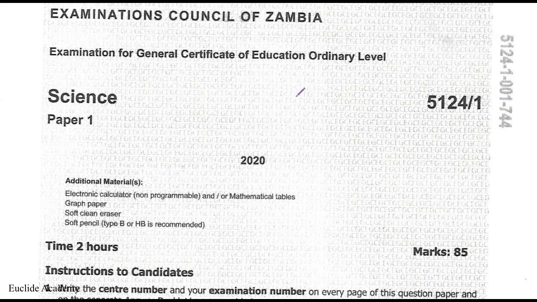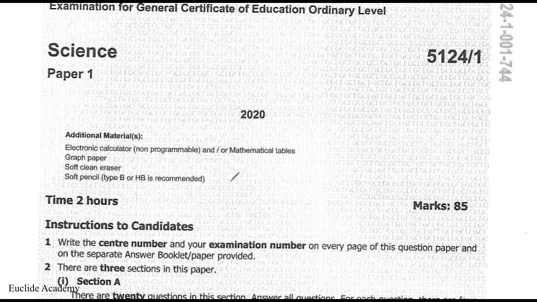Hello and welcome to this part where we're going to solve the Science Paper 1 GCE 2020 examination paper. We're going to revise this paper so that we prepare for the paper 1 science examination. It could be GCE, it could be internal, it doesn't really matter, it's all science. For Science Paper 1 2020, what you bring is a calculator, and graph paper will probably be provided.